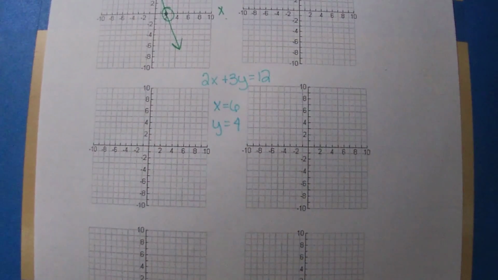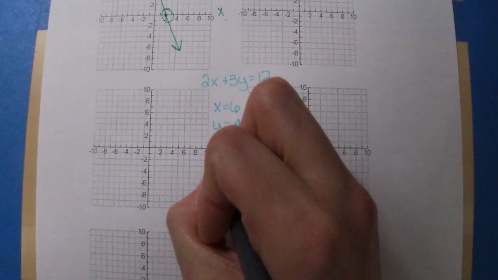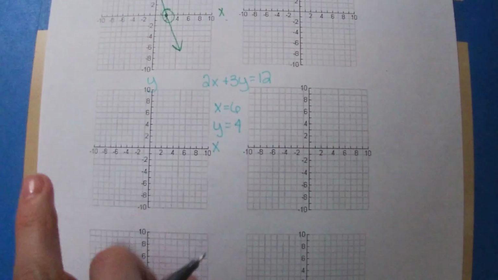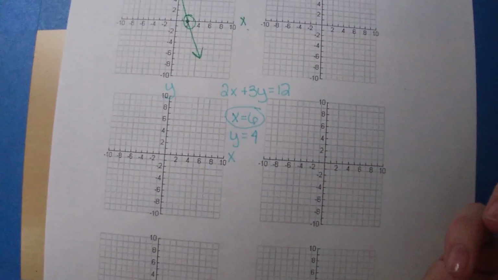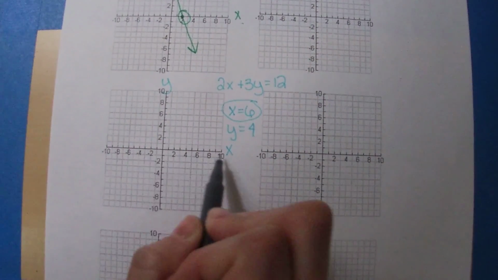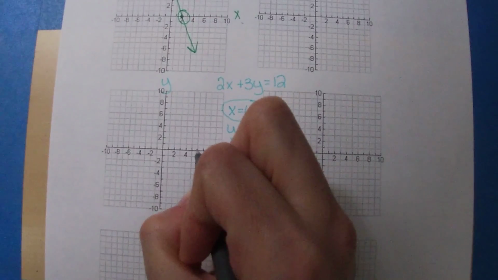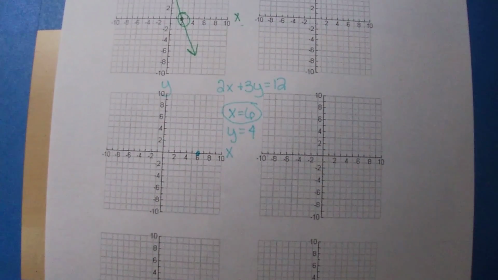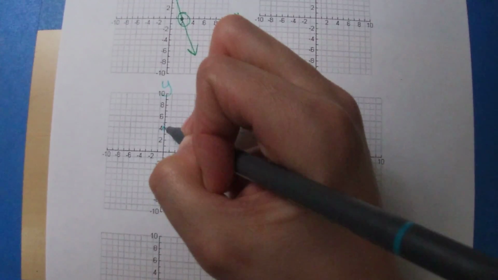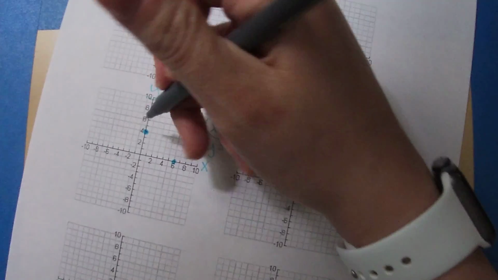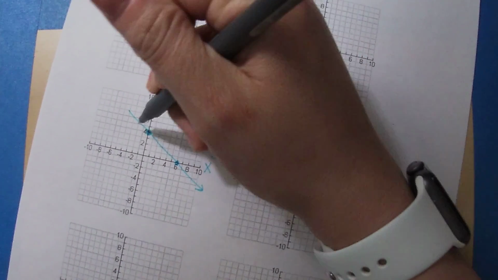Once I have those numbers, I'm just going to turn them into where they fall on the axis. I want to have an x-intercept of 6. So on my x-axis, I want a point at 6. I want a y-intercept of 4. So on my y-axis, I want a point at 4. And there is my line.